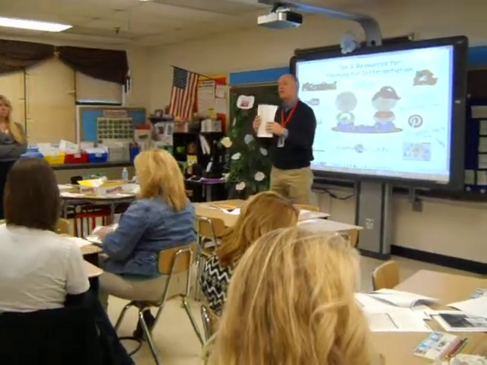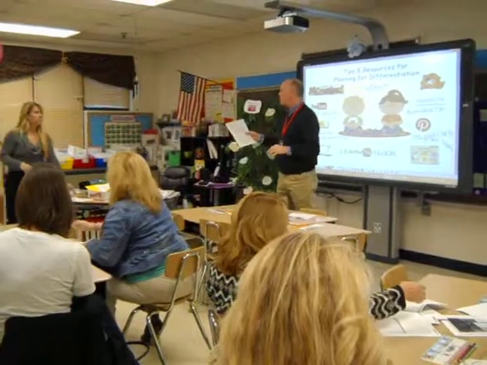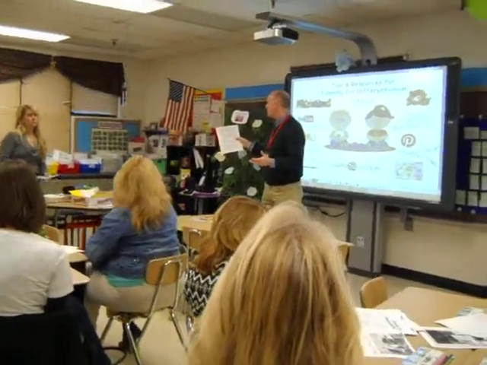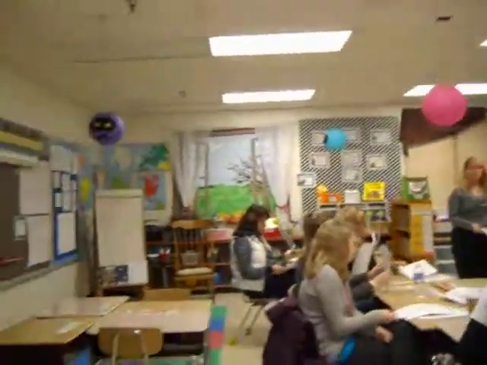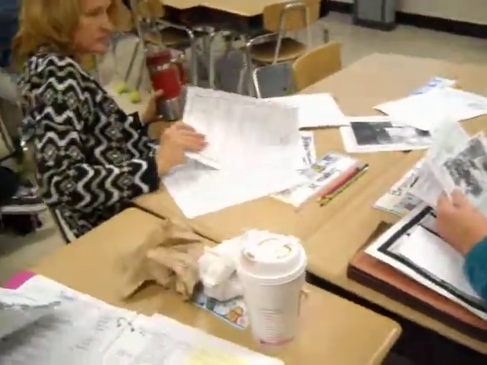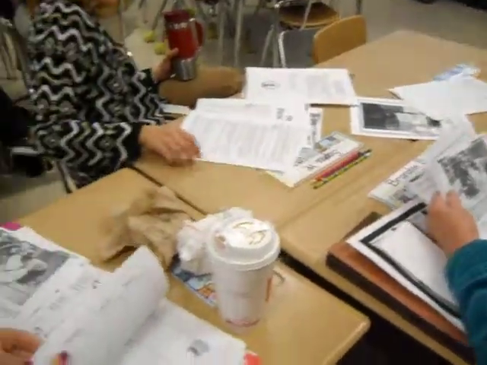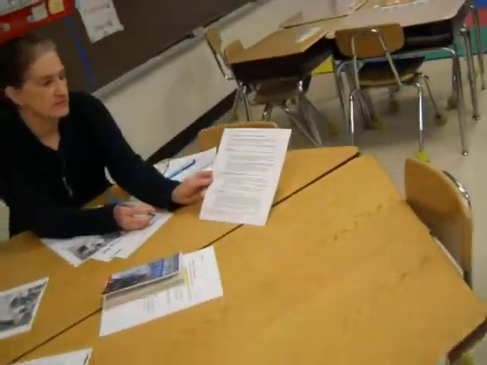This is something I found online, and I just thought it was a nice overview to differentiating instruction in mathematics classrooms. This is kind of a little bit of an overview of what to do. It's very general, but if you have no clue whatsoever, it might be helpful.